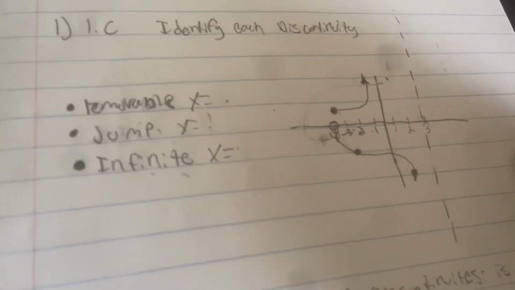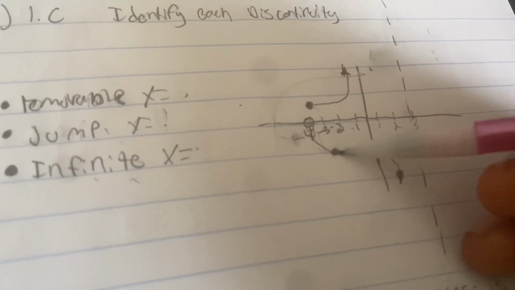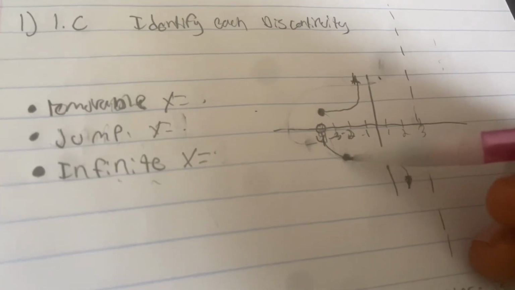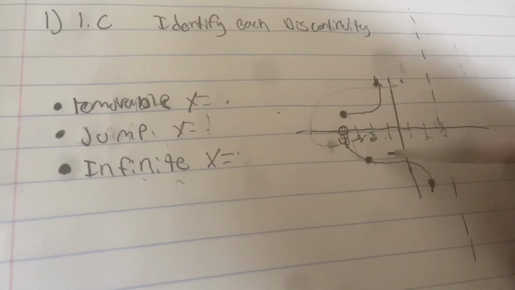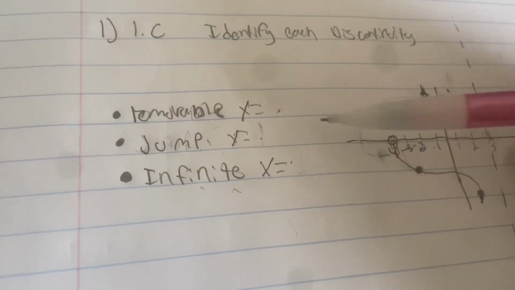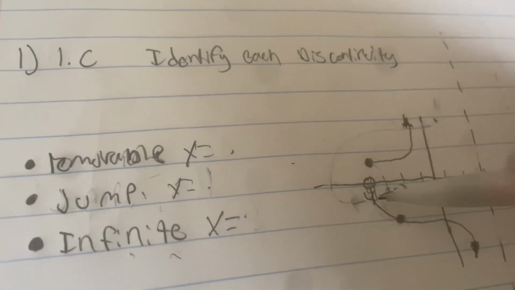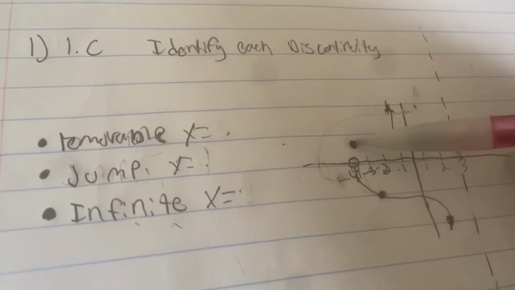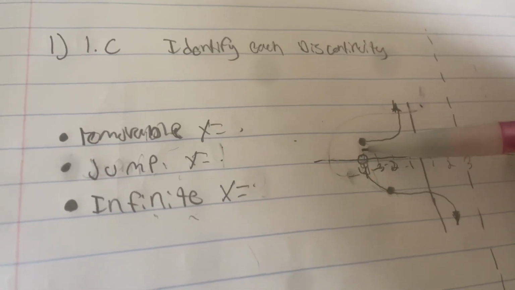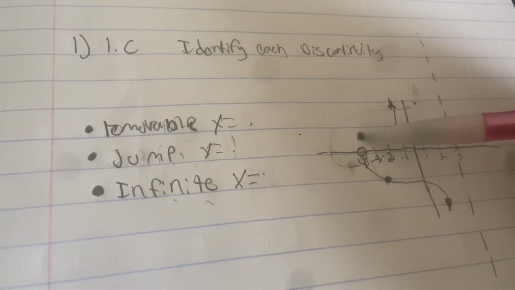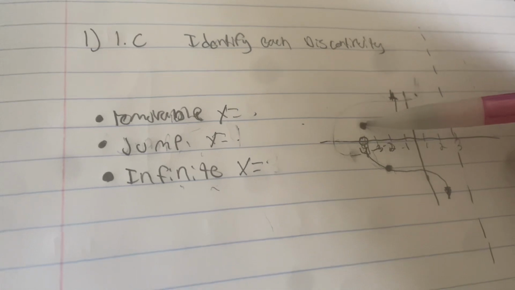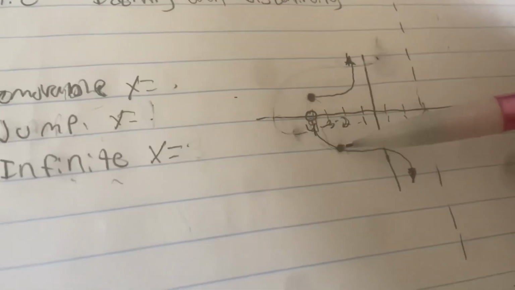A removable would be a point like this. See this dotted point right here? It is just a simple dotted point somewhere on the graph. Let me tell you how it is different from a jump. To identify a jump, we look here, and you can see there are 2 points with a gap between them. That counts as a jump discontinuity because it looks like you jump from one point to another, and there's a line behind it that continues on. You can see the jump right here with the gap. With the removable, there is no gap, it's just there.